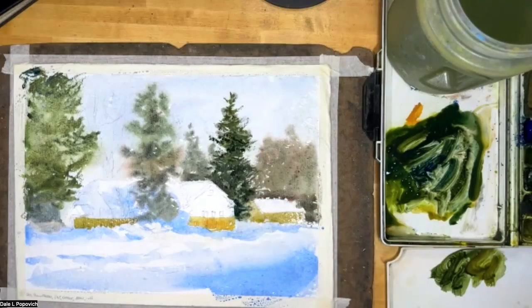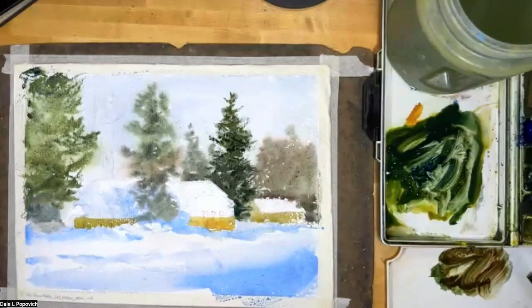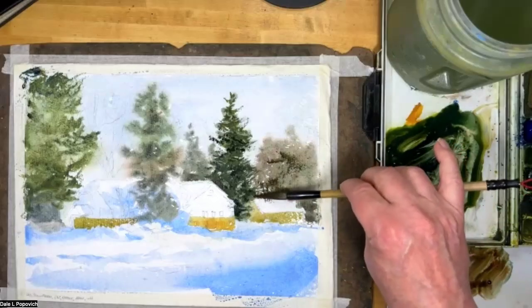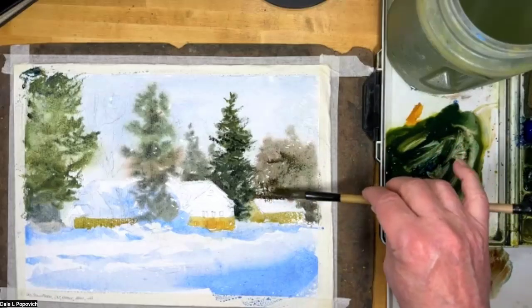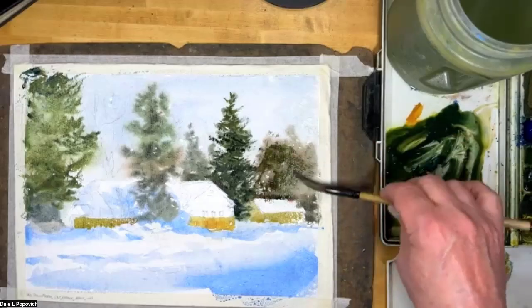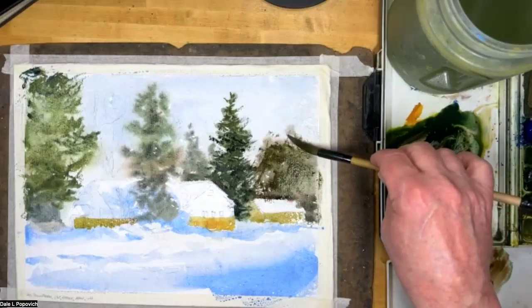Now I'm going to go to the tree in the background here that's behind the garage. And I took a little bit of the brown madder with that green I initiated on this, and I'm going to just kind of dry brush this in. Very casually. I don't want any attention brought to it.